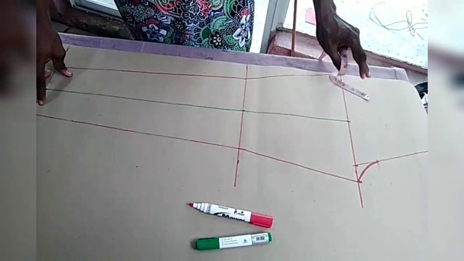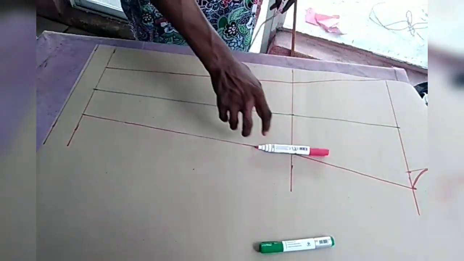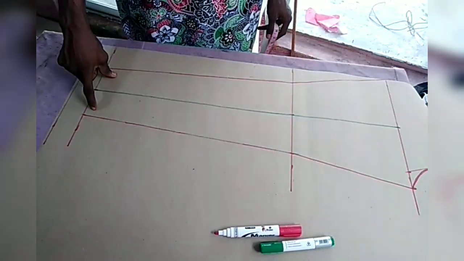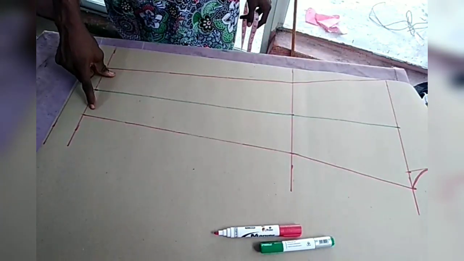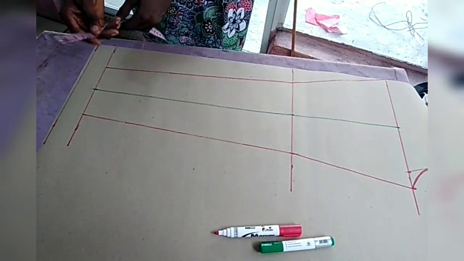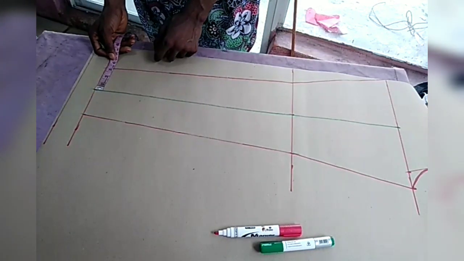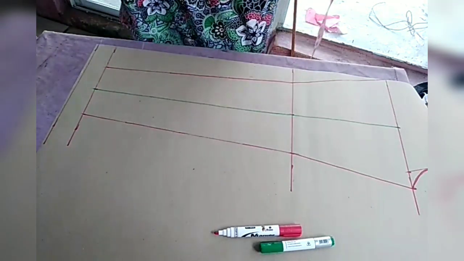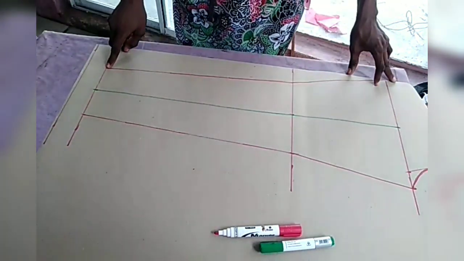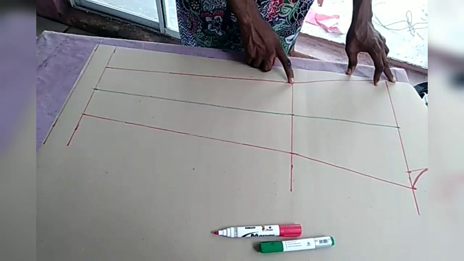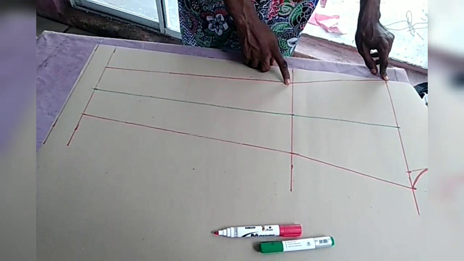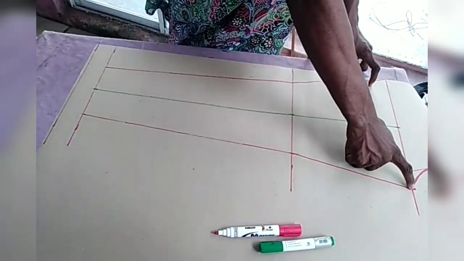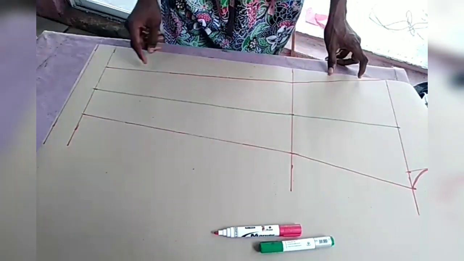And I come to my ankle line and I do the same thing. My ankle measurement is 12 divided by 2 gives me 6. And my 6 divided by 2 gives me 3. So I place 3 here and 3 here, making here to be 6. That is what I got for my ankle line. So then I connect from my ankle to my nail, from my nail to my crotch line, from my ankle to my nail, from my nail to my crotch extension. That was how I was able to get this pattern.